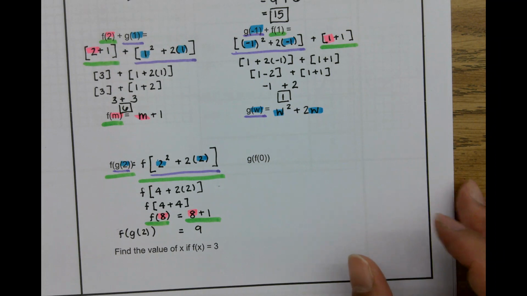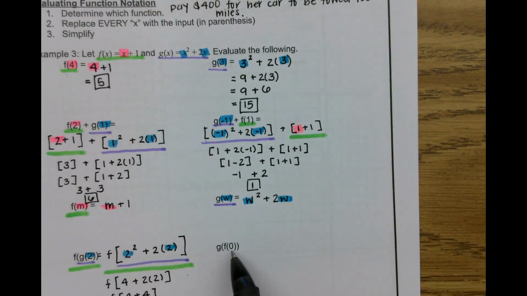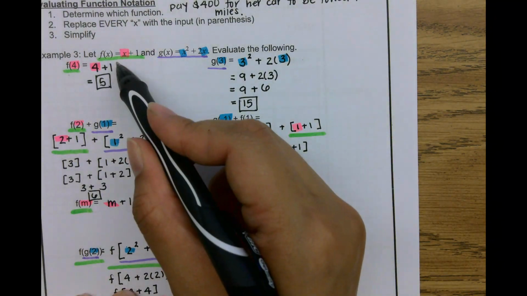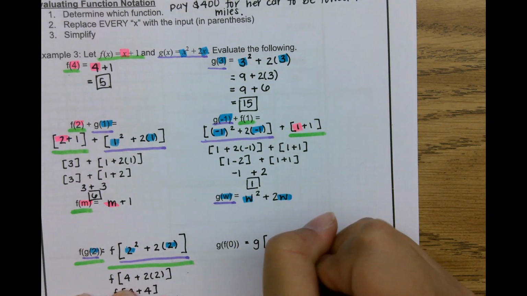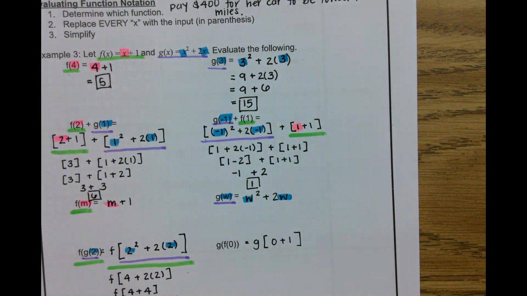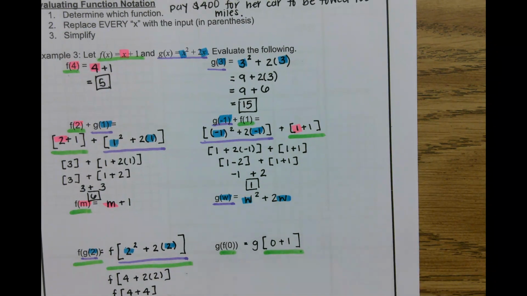Okay, so let's try this again. This time it's g of f of 0. Okay, so first I need to plug in 0 into the f of x function. So let me do the highlighting. So this f of 0, that's here.